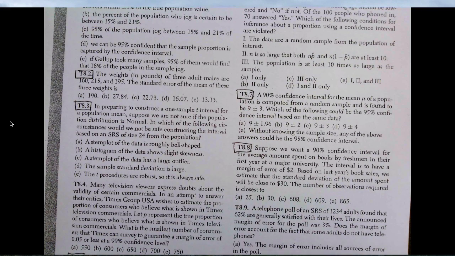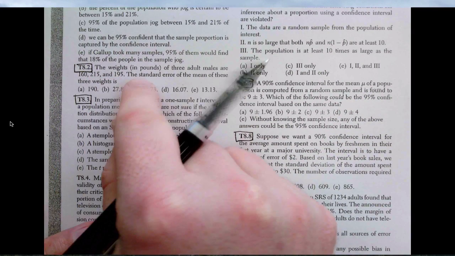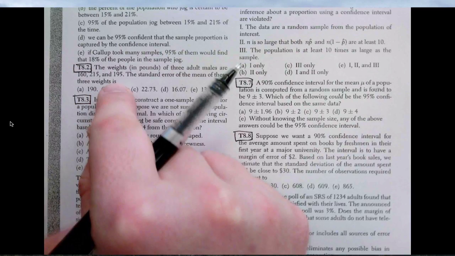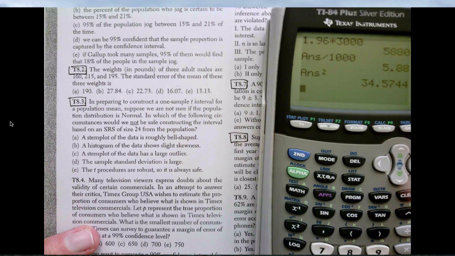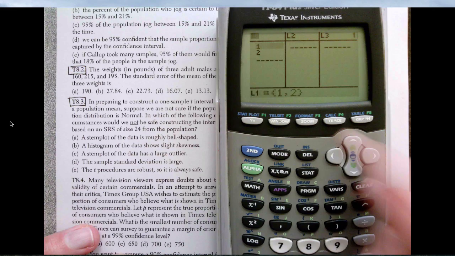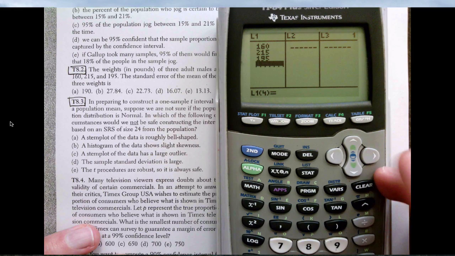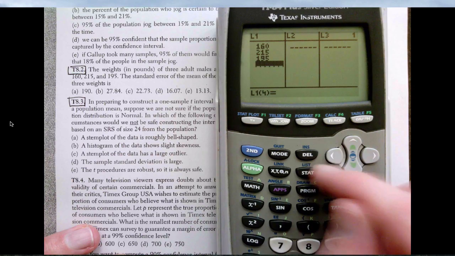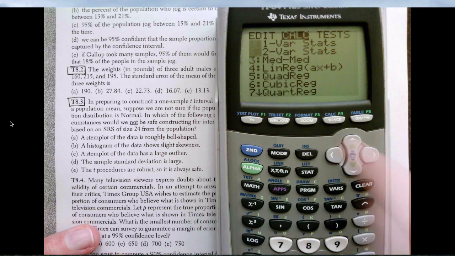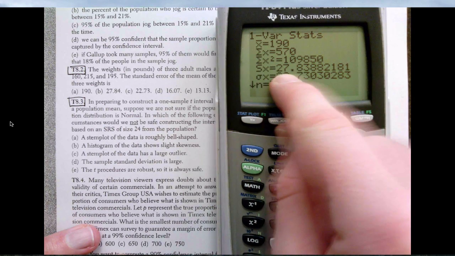And it says 8.2, the weights in pounds of 3 adult males are 160, 215, and 195. The standard error of the mean for these 3 weights is what? Okay, so first I need to find the standard deviation of that sample. So stat, edit, just put these values in here: 160, 215, 195. Okay, and all I have to do is run basic stats. I can do variable stats, or I can just run basic stats from the app, but I need this S of X number, 27.83.